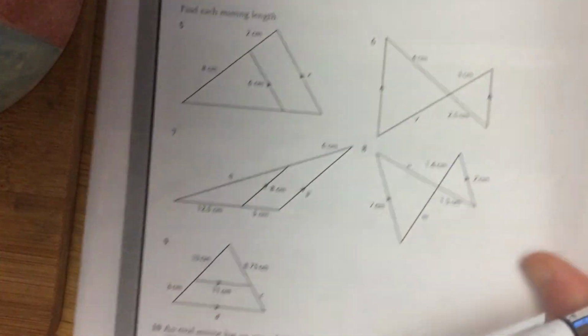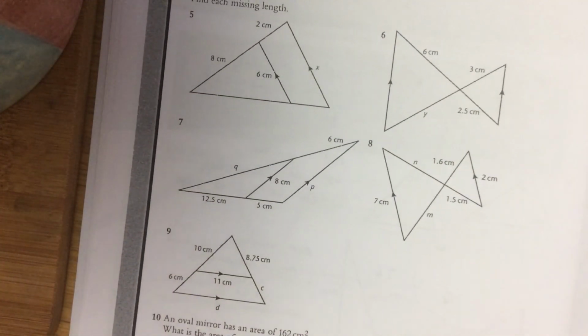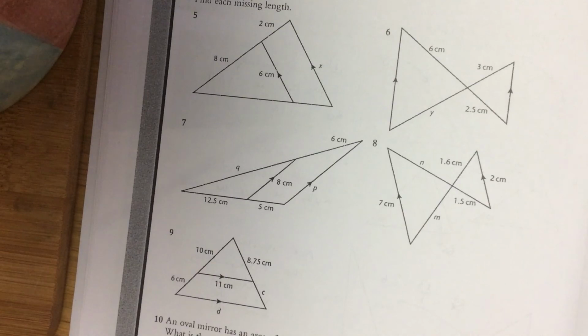I'm just going to have a wee look at the next page and see if it'd be worth our time doing these ones. So that's back to doing what we did last day about the areas and stuff. So we'll just finish it there.